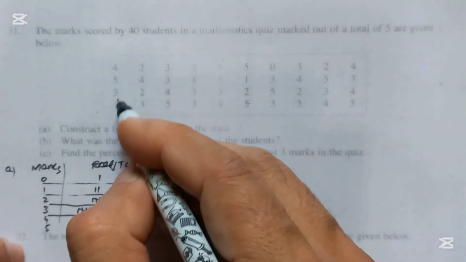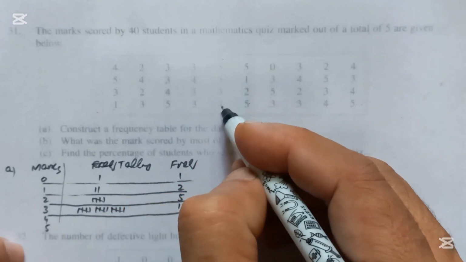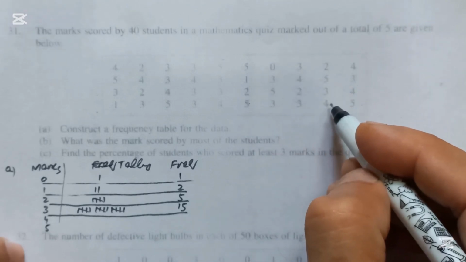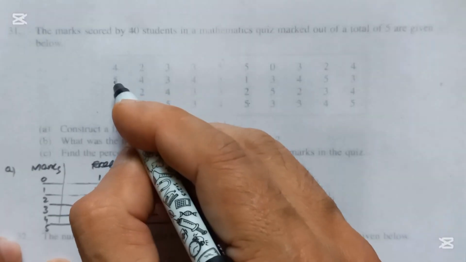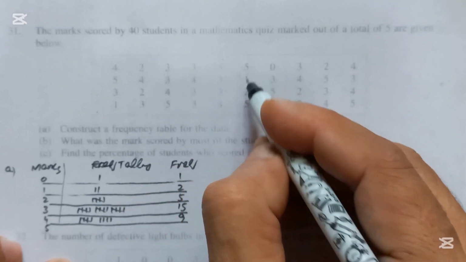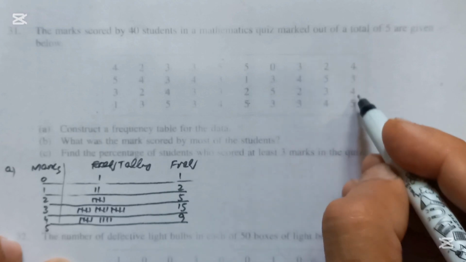Next is 4. 1, 2, 3, 4, 5, 6, 7, 8, 9. So it is coming 9 times. So 5 and 4, 9. And lastly, the 5. So this is 1, 2, 3, 4, 5, 6, 7, 8. It is coming 8 times. So here is 8 and here is 8.